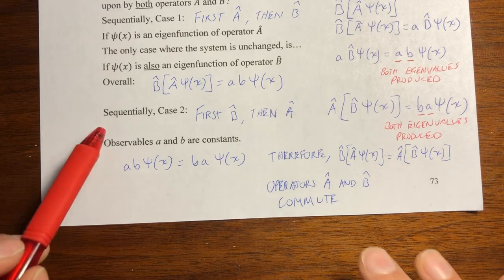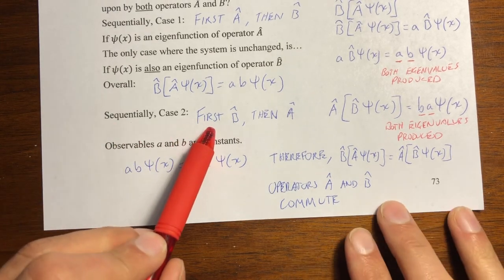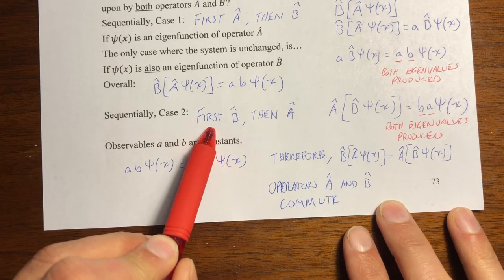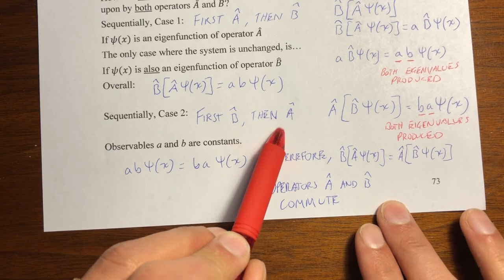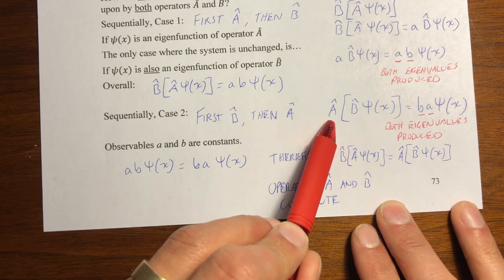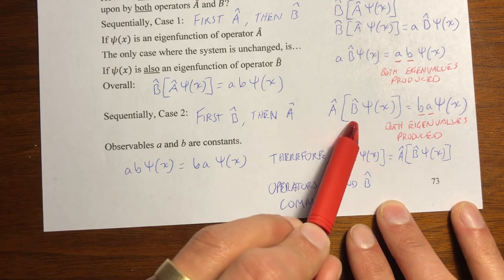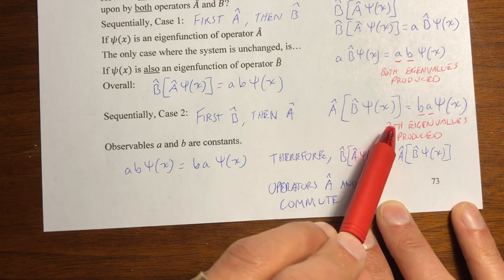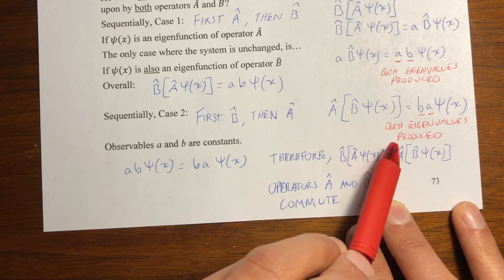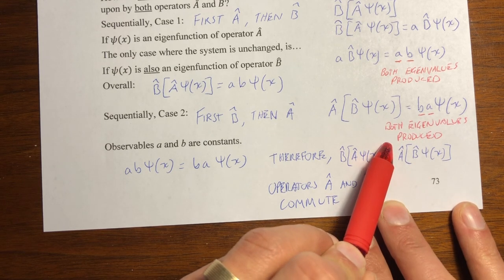The second case is where we would sequentially act upon the wave function first with operator B, and then act upon that product with operator A, and that would look like this. Operator A acting upon the product of operator B on the wave function, and if we were to successfully have an eigenfunction for both operators, we would produce both eigenvalues. So we would produce b and a.